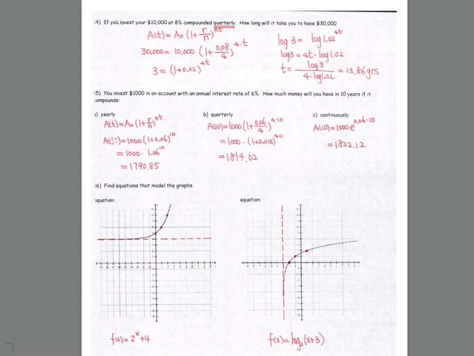Questions number 4 and 5. These are calculating the interest and the money you earn by putting money in the bank. Let me read the formula for you. A of t means the final value you have after you deposit money into the bank. A of 0 is the initial amount, the initial money you deposit into the bank.